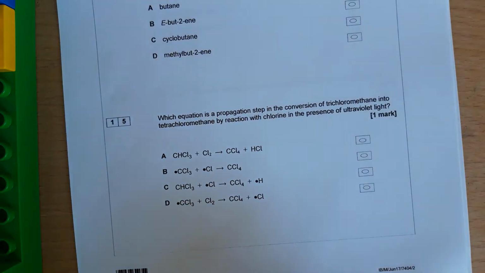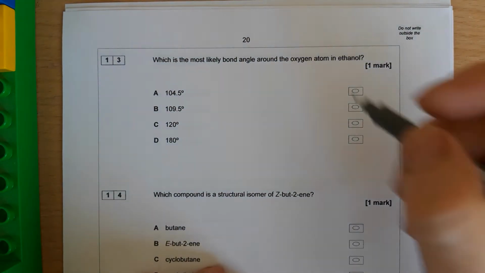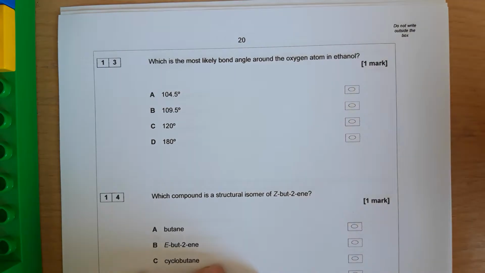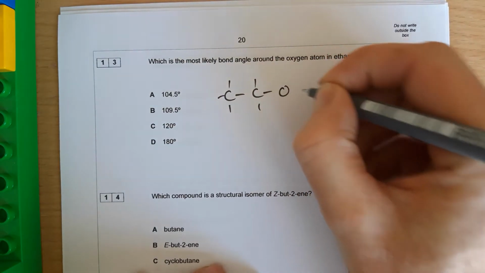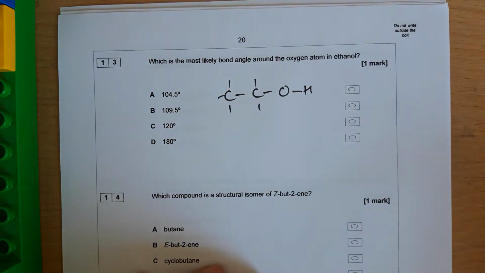They're easy then, aren't they? Infrared, if you've been doing the work that I've asked you to do. Bond angle around oxygen atom in ethanol. Right, oxygen atom in ethanol. Ethanol looks like this. Often it's drawn like that.